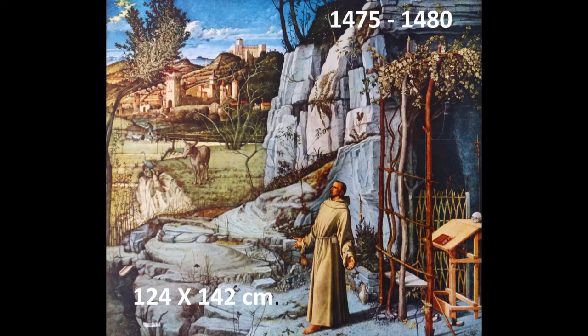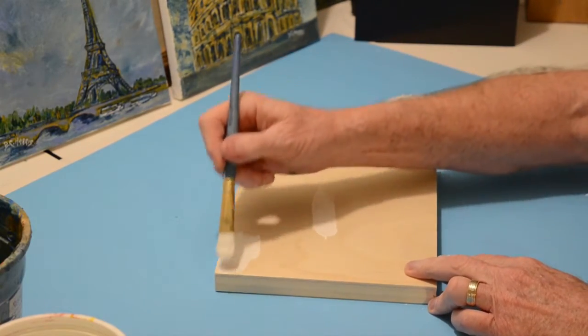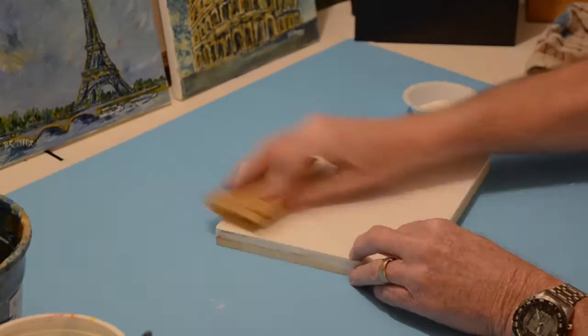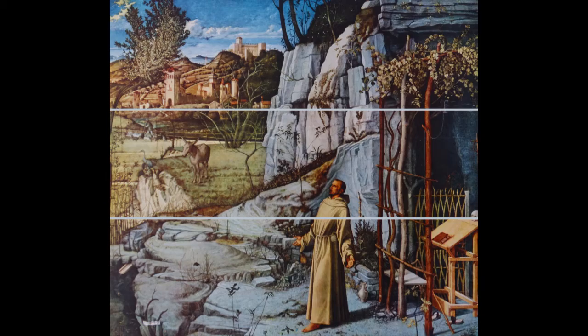Let's look at the process for such a painting using a small wooden panel. First, an assistant would seal the wood with gesso and then sand it, repeating this process several times. This painting emphasizes the landscape, a new development by Bellini.